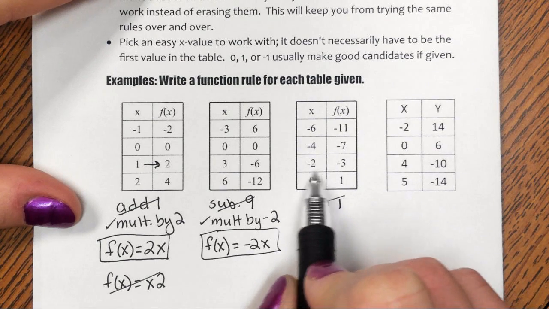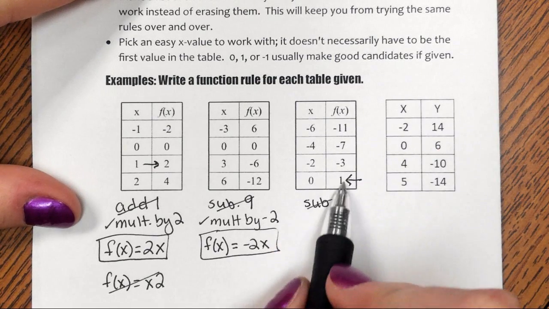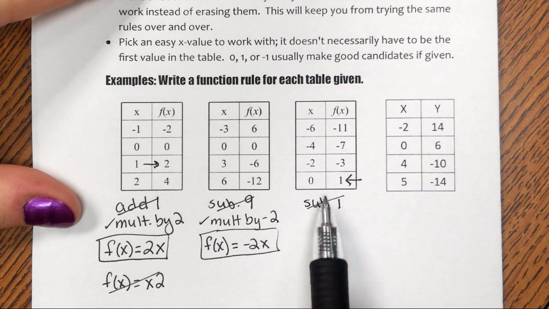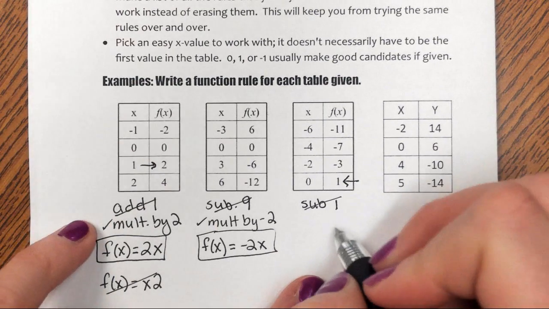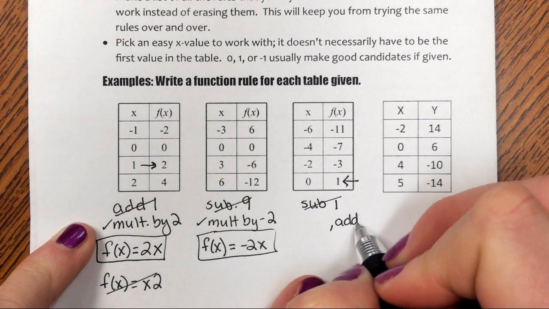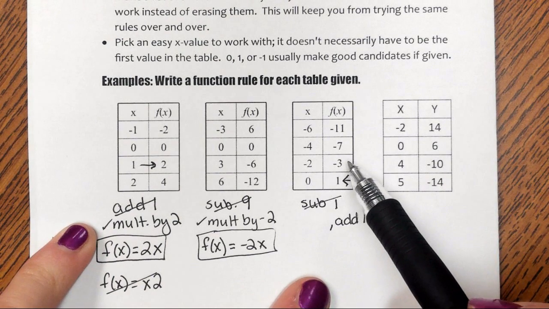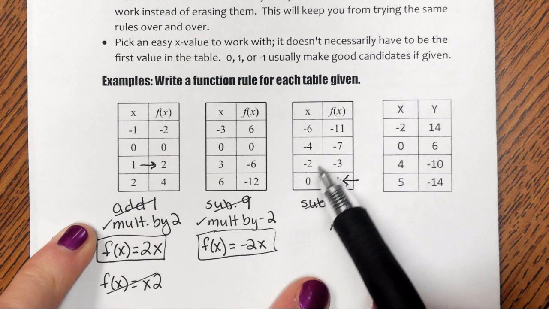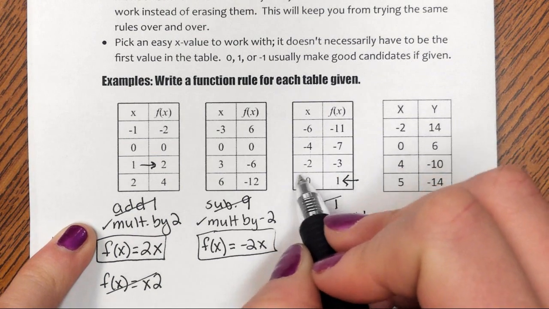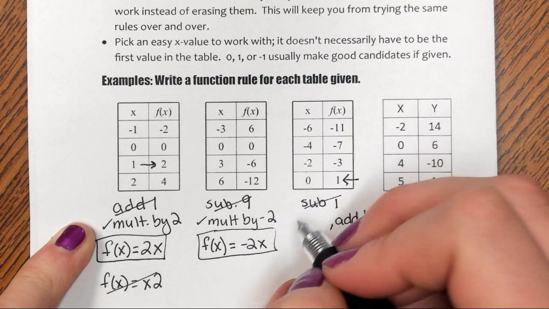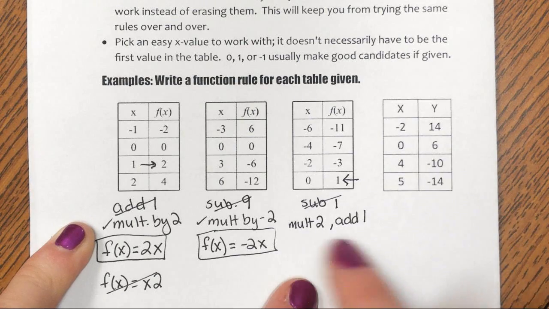If I look at the 0, this kind of gives me a hint about what I might have to add. Whatever number is here when you're multiplying by 0 is going to be what you add at the end. So here I'm going to be adding 1. All right, so I know I have to add 1 at the end. So then I just need to figure out what I need to multiply negative 2 by. So I would multiply negative 2 by 2 and then add 1 to get negative 3. So we're going to think multiply by 2 and then add 1.